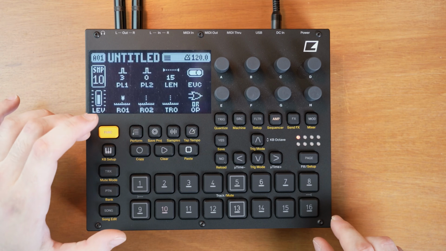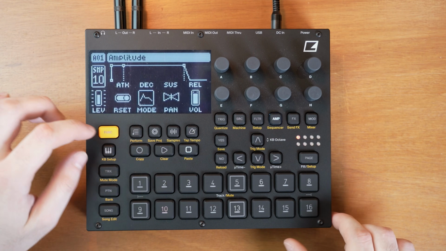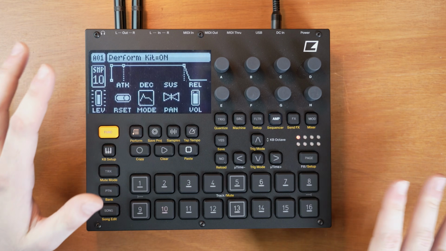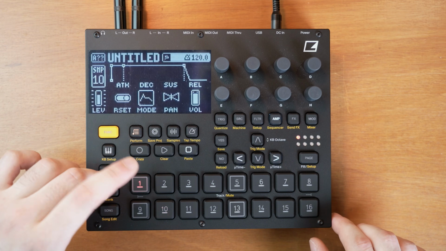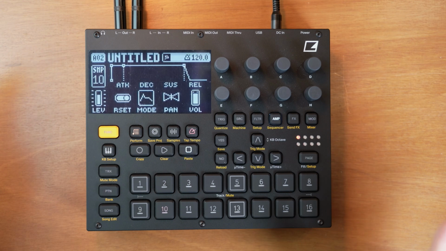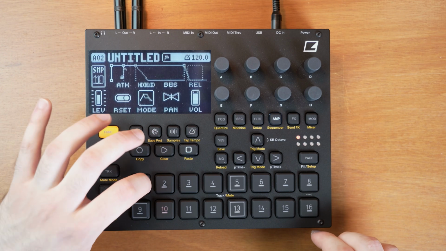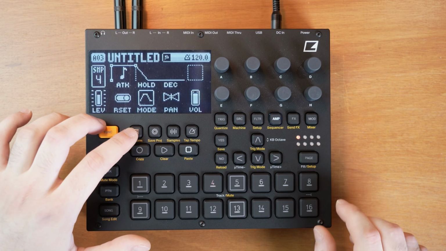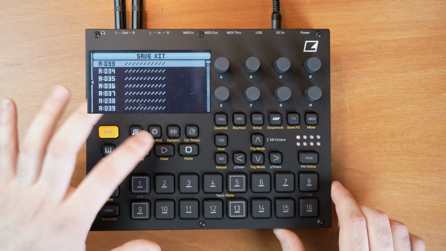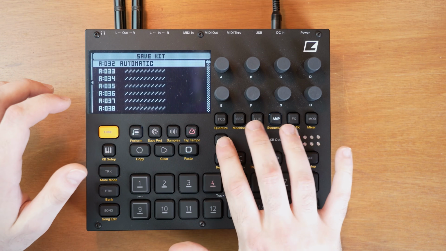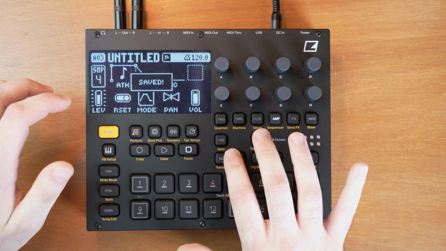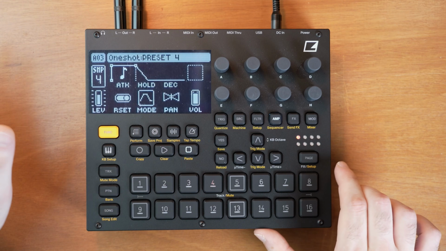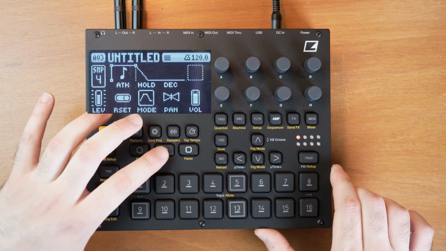By the way, there's a new feature on the Digitakt 2. If you hold down function and press this button, perform, it will basically lock the kit. So now if I switch to another pattern, it will keep the same sound. So that's really useful. Now if I hold the perform button and press yes, I'm sent to the save kit screen. And here I can store it. Now I can disable perform mode. And all my changes are stored. So that's useful.